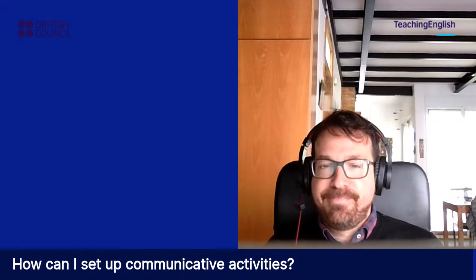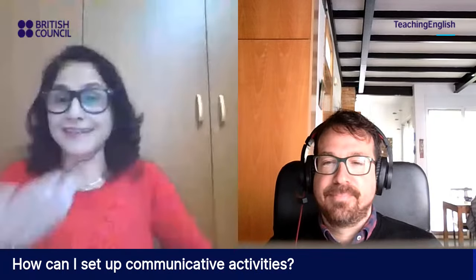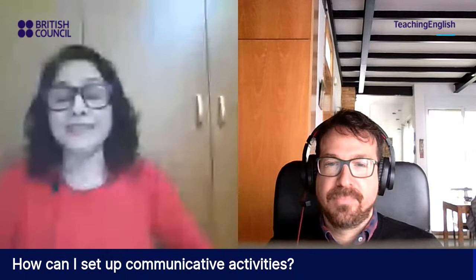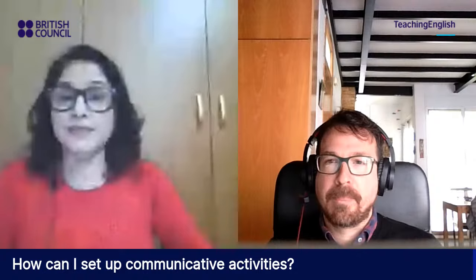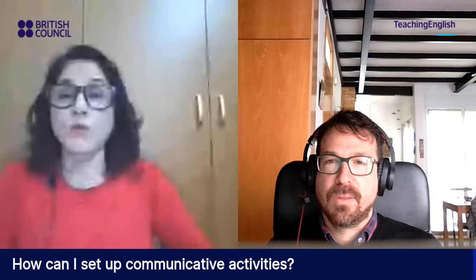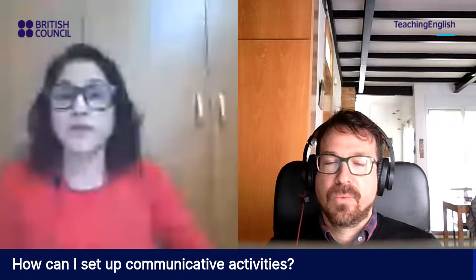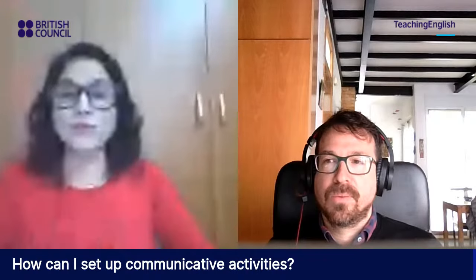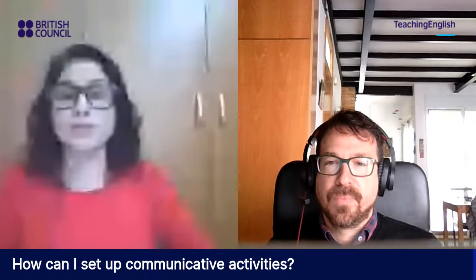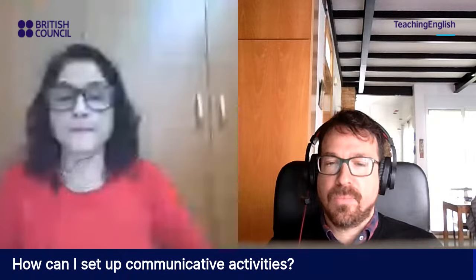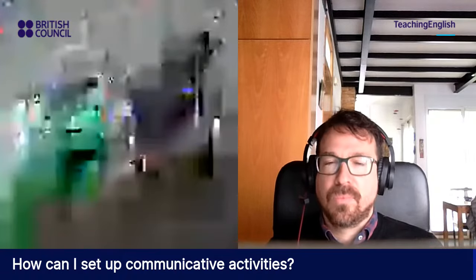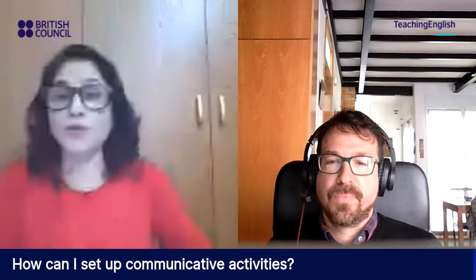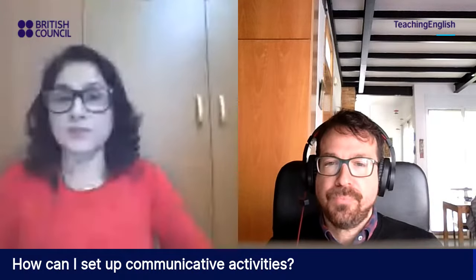fear making mistakes. So in this case, we might create a supportive atmosphere where mistakes are seen as learning opportunities. Another one is assessment difficulties, where measuring communicative competence can be subjective. So here, we might use rubrics to assess communication fairly and transparently. So assessment might be very important.